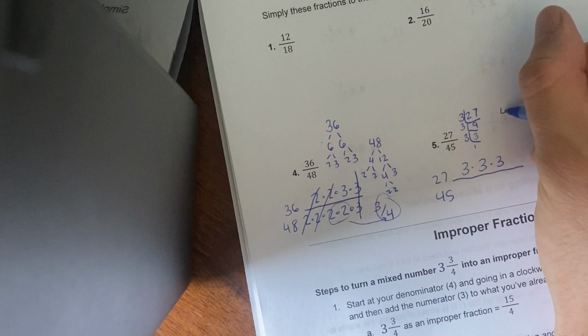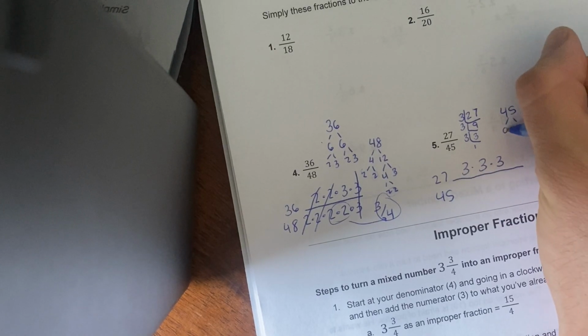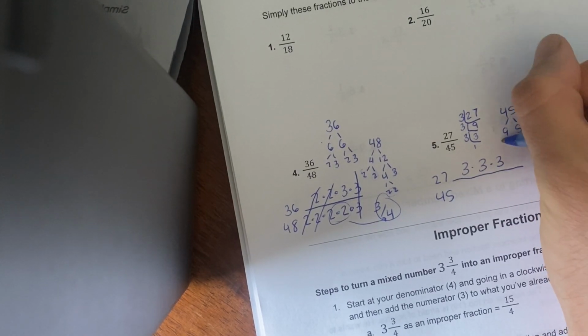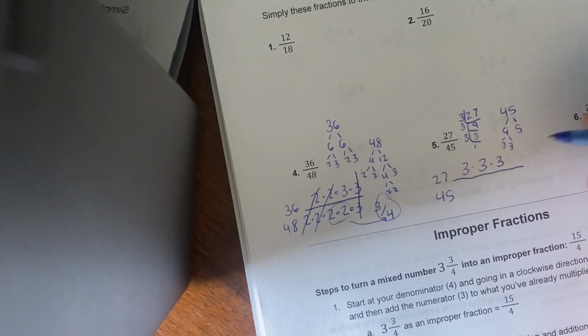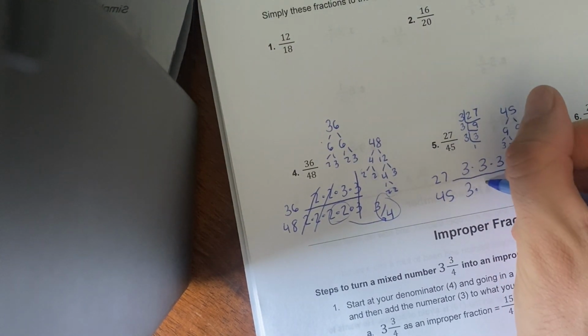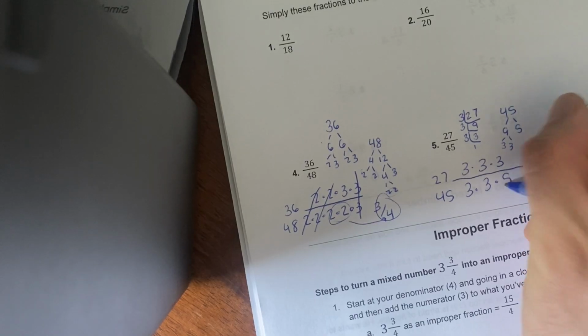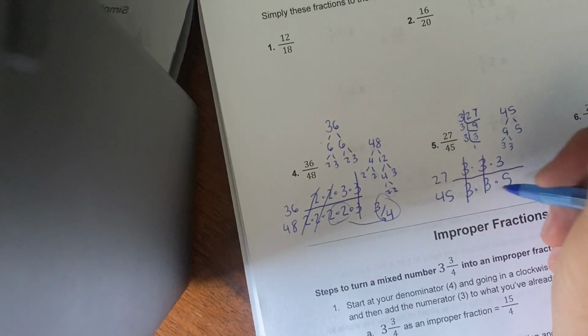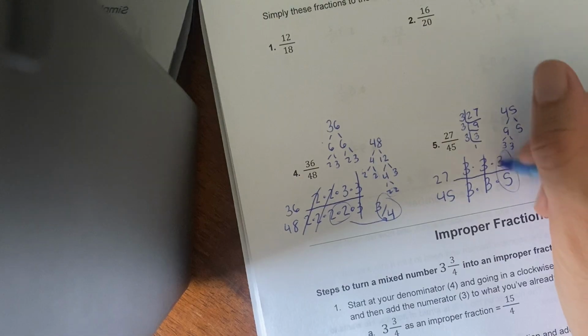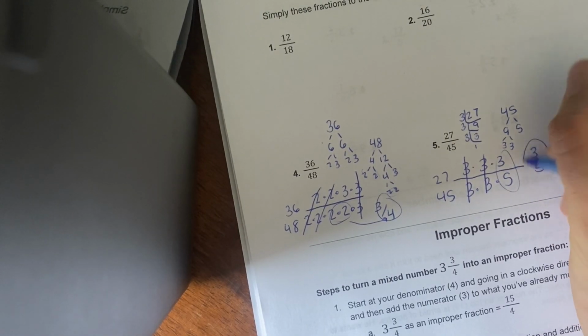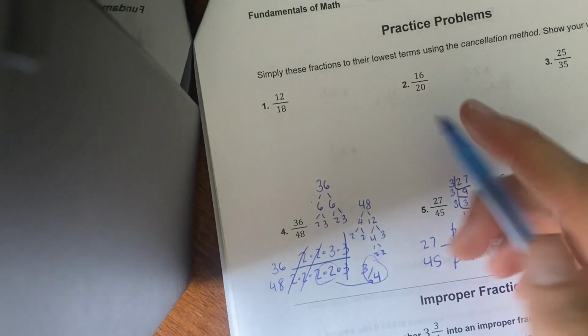For that one, I'll do the tree, because I know that's 9 times 5. That would be 3 times 3. 5 can't go any smaller, so I have 3 times 3 times 5. And let's cancel out for our next step. So that would get me 3/5. So that is my answer for that one. And then you can just keep going throughout it.